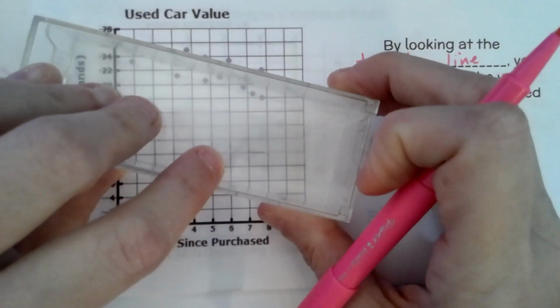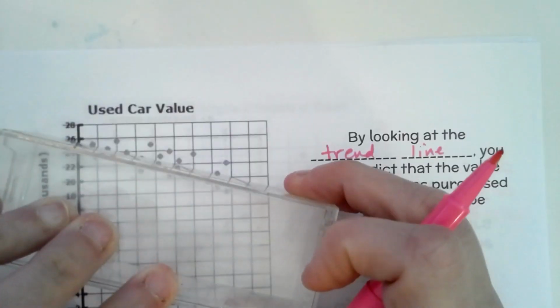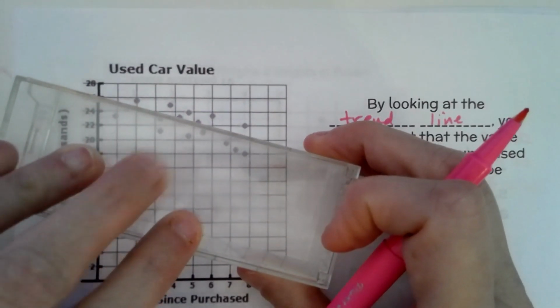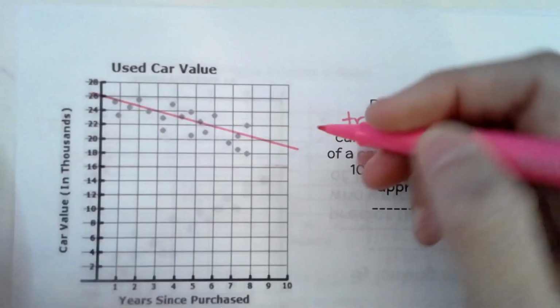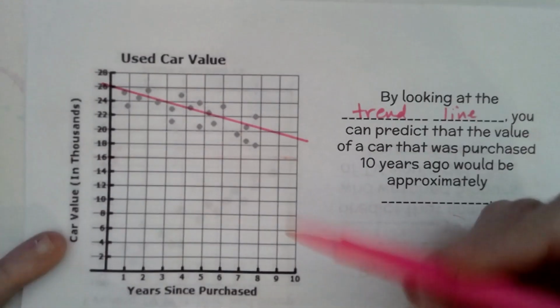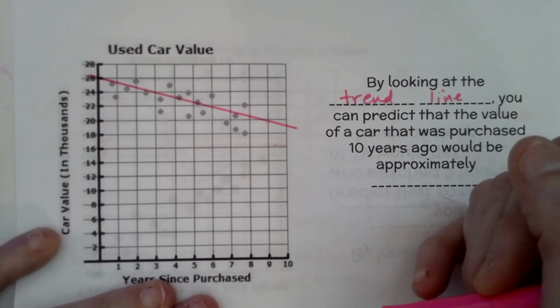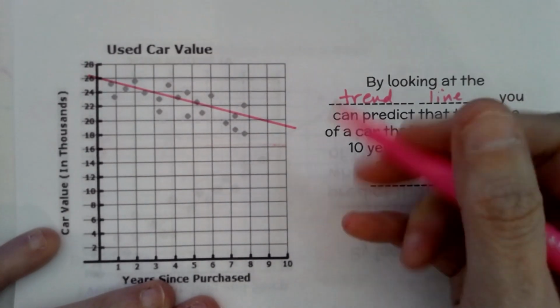And remember, when I position my line, I want to have about the same number of dots above as below the line. So that looks pretty good to me. Looks decent. Again, it's not perfect. I'm going to teach you how to have the calculator do that for you on Thursday. But for now, this is going to be good enough.